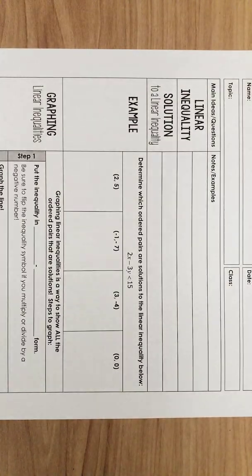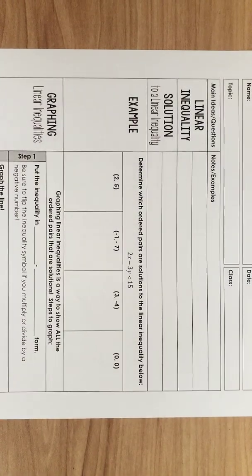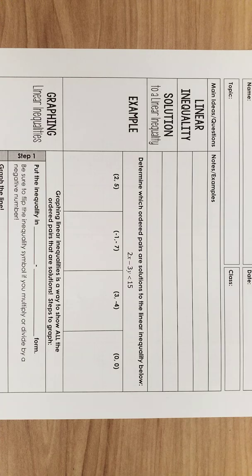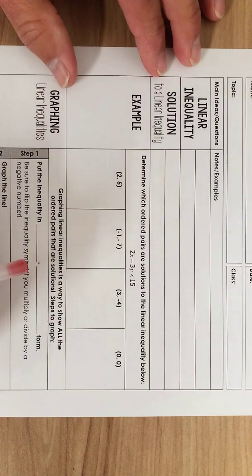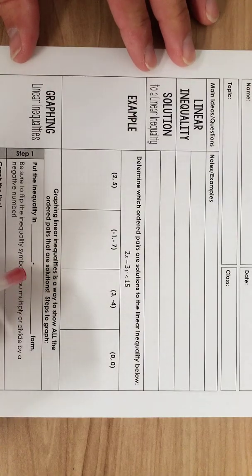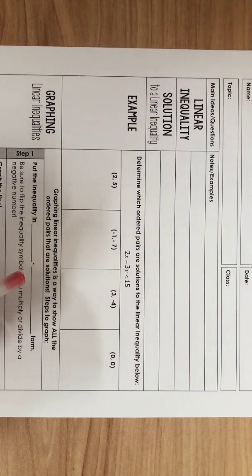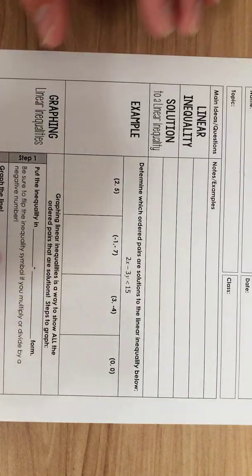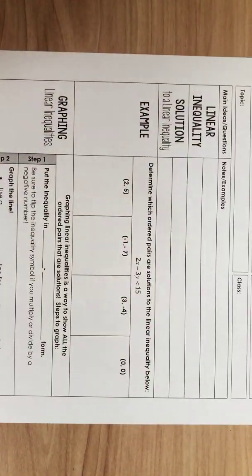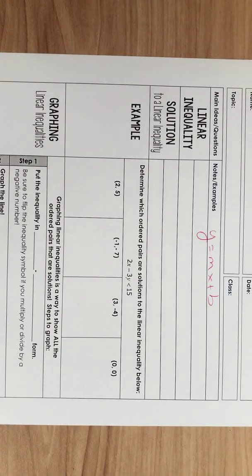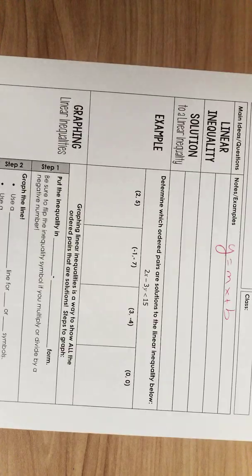Okay, we have been discussing how to solve systems of equations. We're going to switch gears just a little bit, and we're going to go back to graphing. What we have already learned how to graph were equations that were already in slope-intercept form. So y equals mx plus b, we already know how to graph. We've been doing that for a few months now.